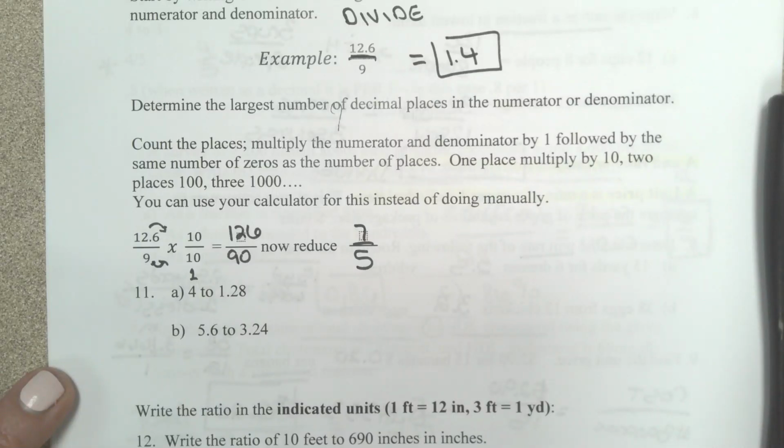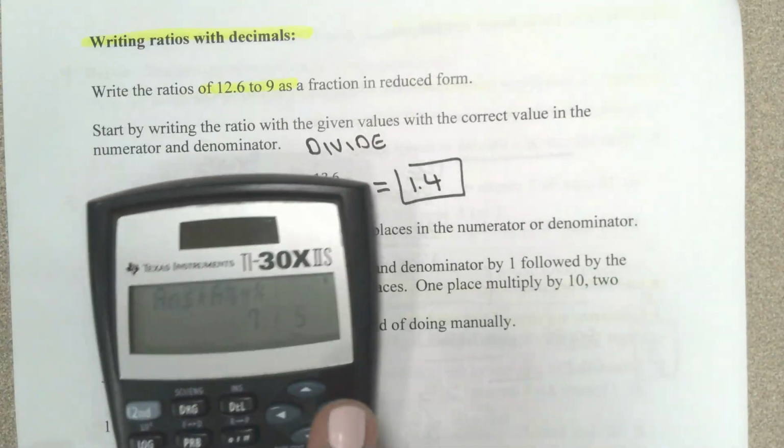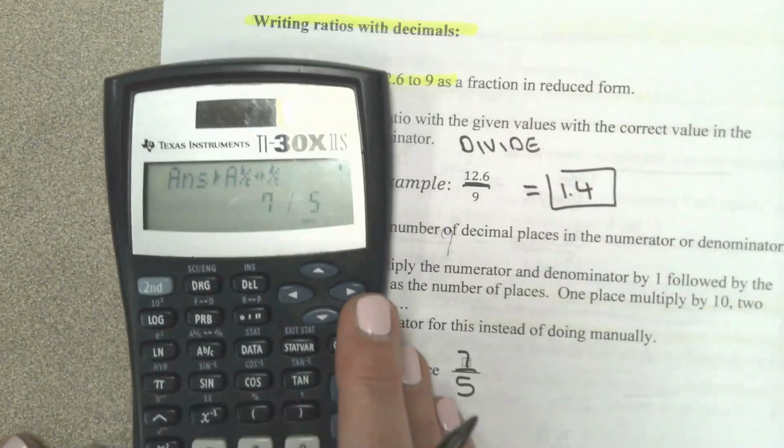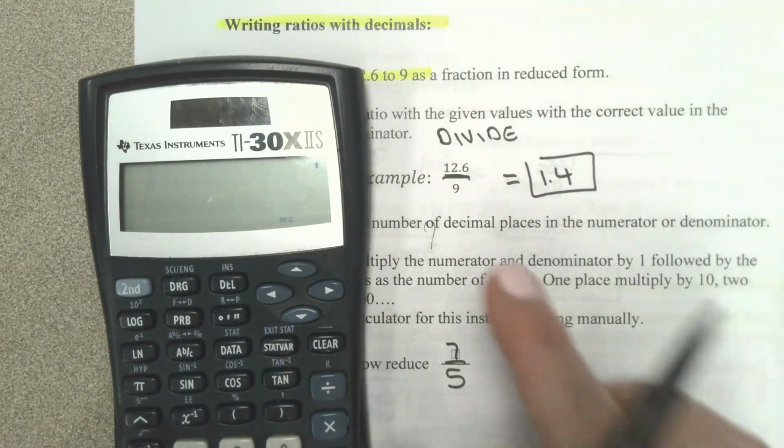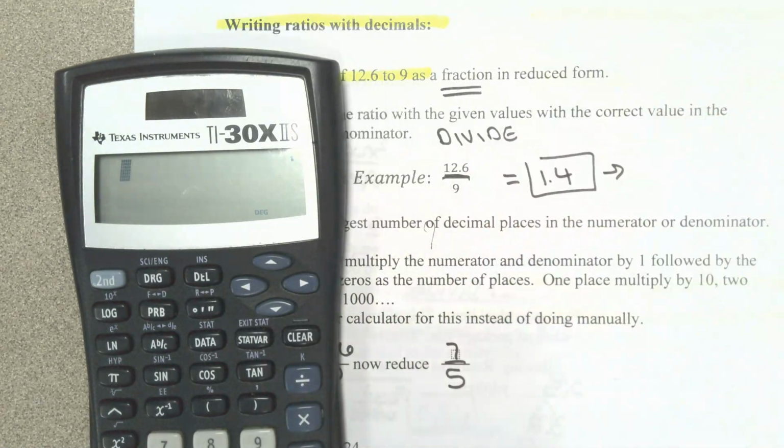Write it as a fraction in reduced form. Sorry, I didn't follow the instructions. My bad. I'm going to go back to this one for a sec. Okay, so I did divide. So I just need to put it into a fraction.